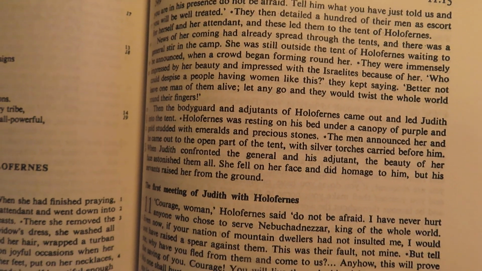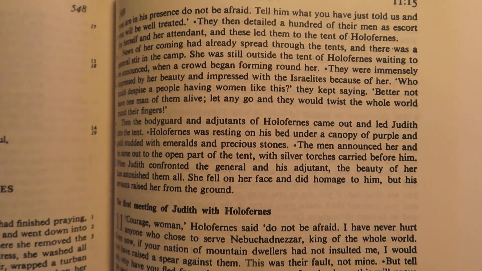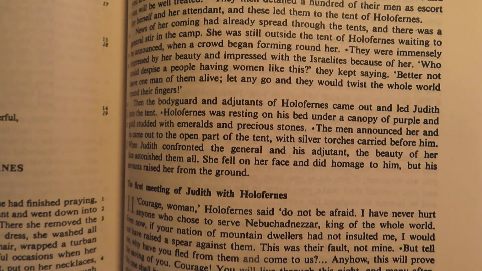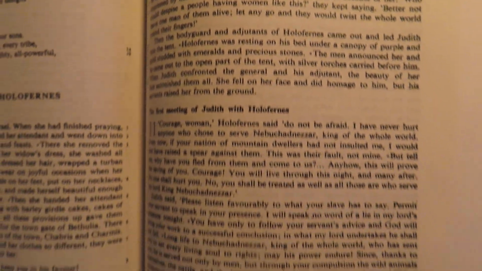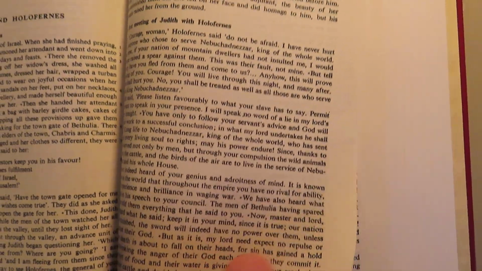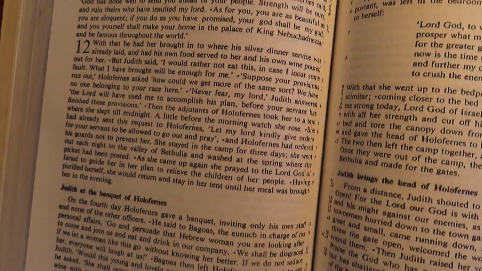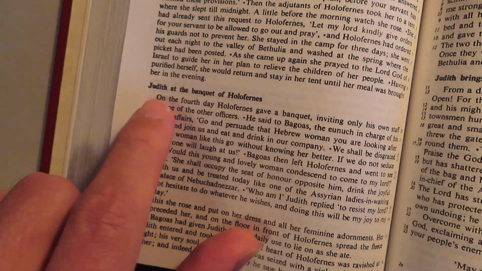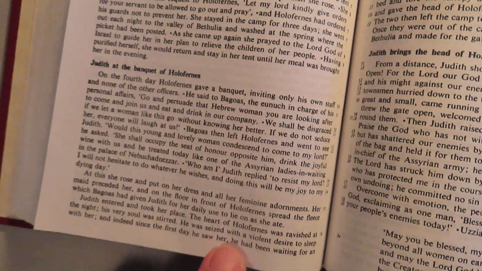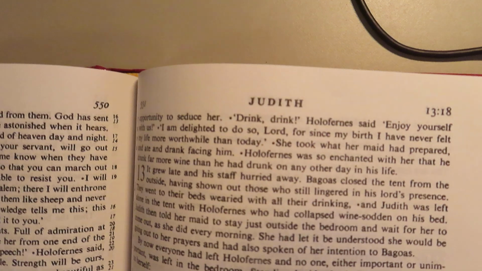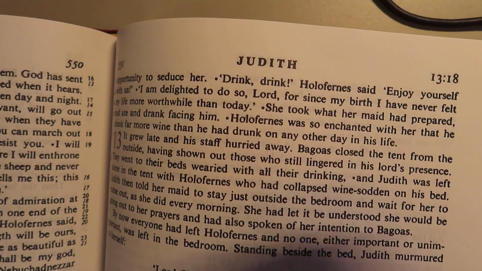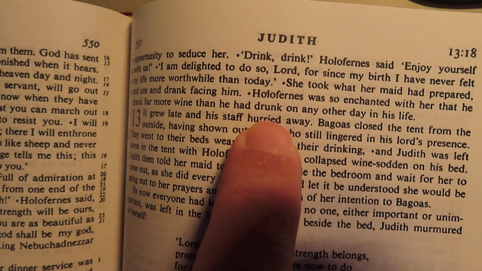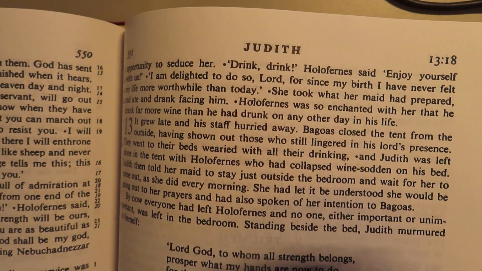So she is meeting with Holofernes, where she portrays herself as someone who is going to be defecting from the Israelites and giving Holofernes advice on which mountain passes to take. After staying with them for a few days, Holofernes wants to sleep with her. So he has Judith over at a banquet. Judith plies him with lots of wine. So Holofernes was so enchanted with her that he drank far more wine than he had drunk on any other day of his life.